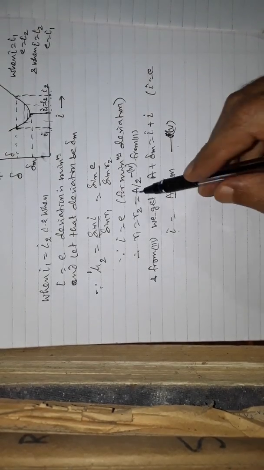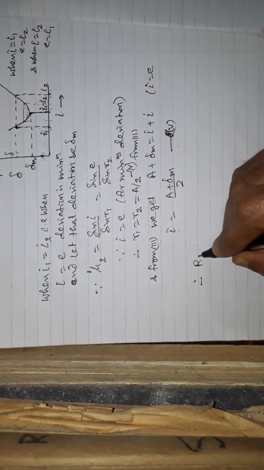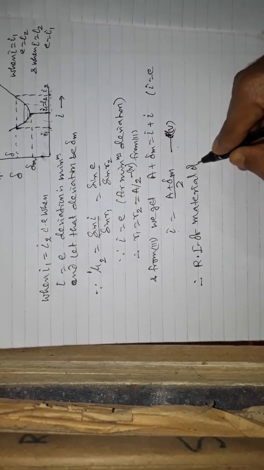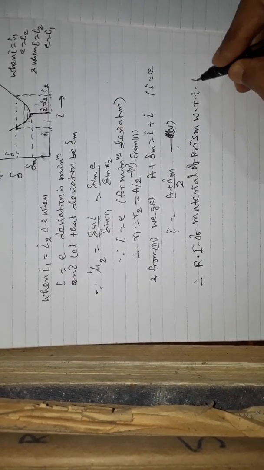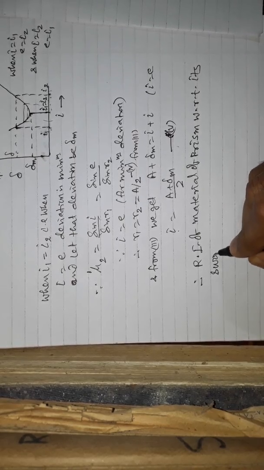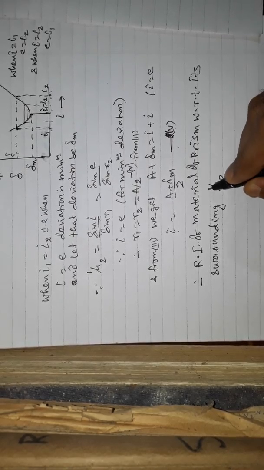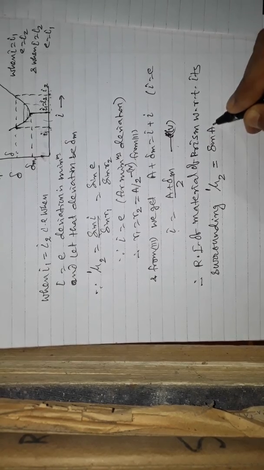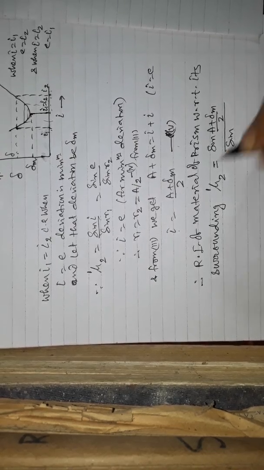Now 4 and 5, we are substituting this value in. So the refractive index of the material of prism with respect to its surrounding, that is μ(2)1, is given by, so we can substitute sin I, which will be sin of A plus delta m over 2, by sin R1.